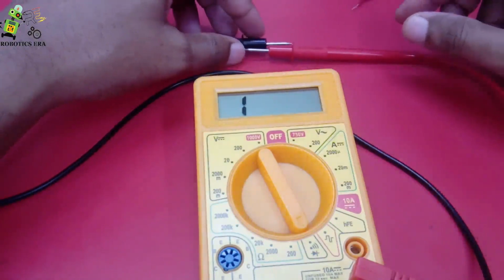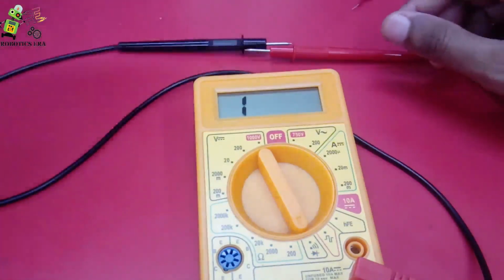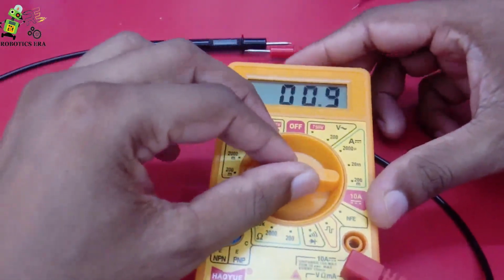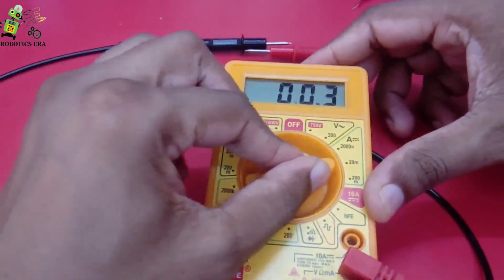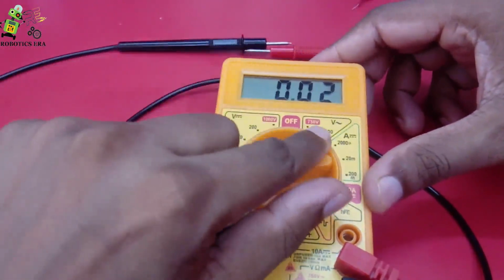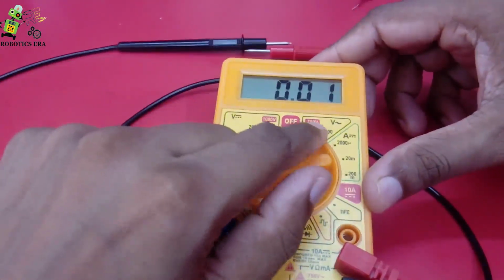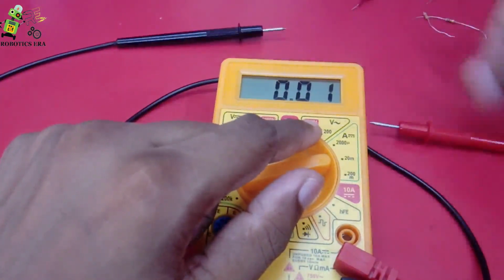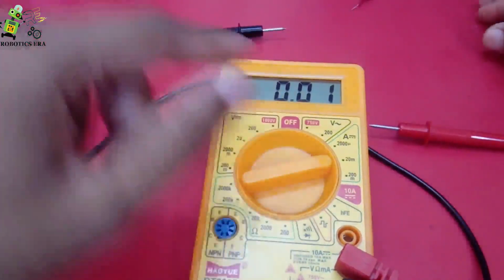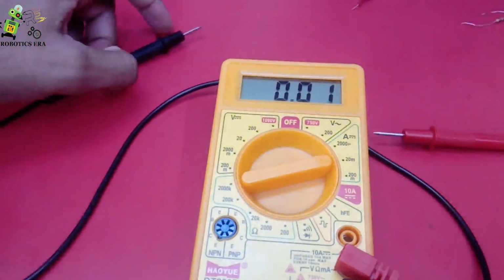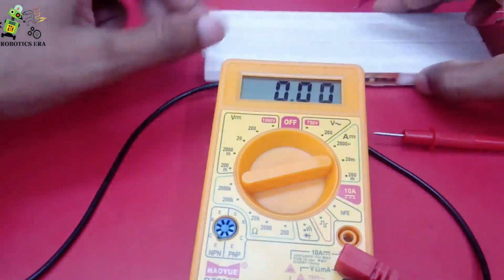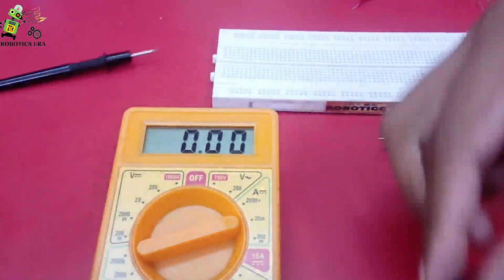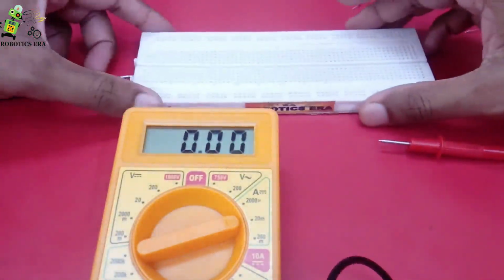Now how will we measure the current? For measuring the current, we have to shift it to this region, the 200 milliampere region. I am going to set it to the 20 milliampere first. See, this is for AC voltage. We are not going to measure any AC voltage in our videos or tutorials, so no need to try this. Now for measuring the current, we need a simple circuit. I am going to take a breadboard and start making a simple circuit on it.